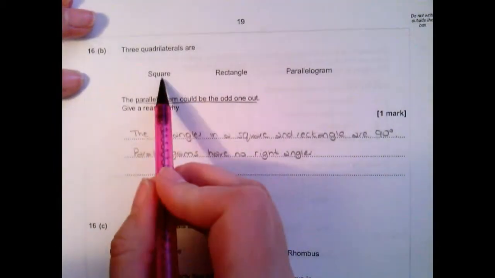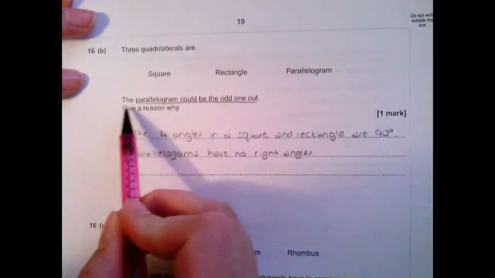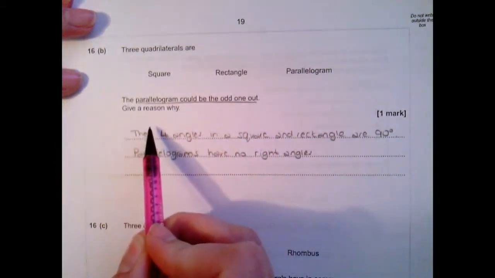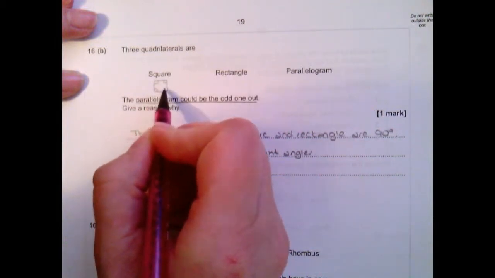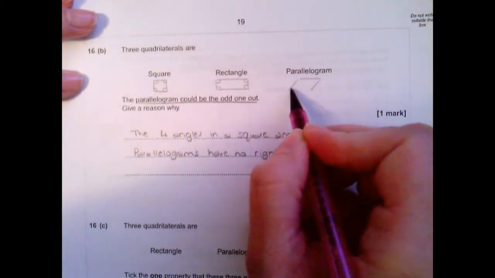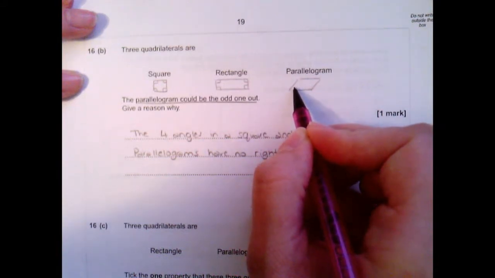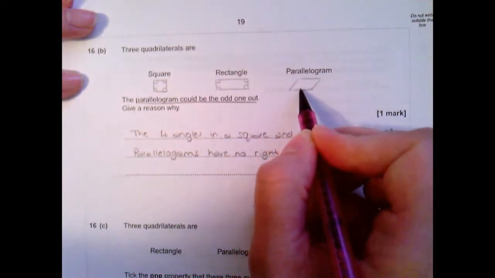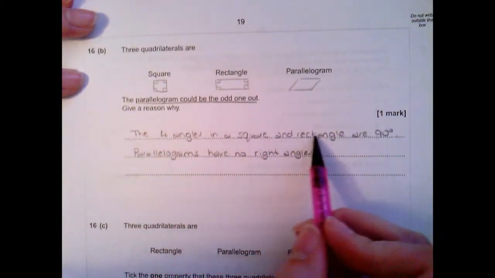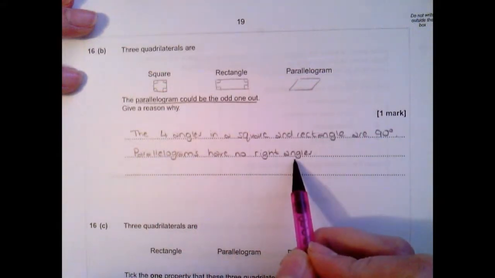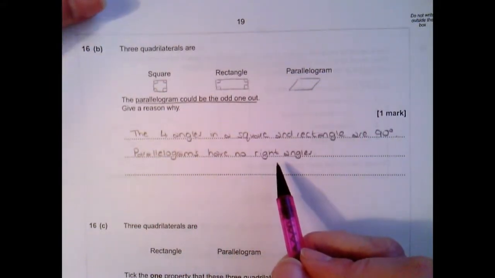On the next page then, it says 3 quadrilaterals are square, rectangle, parallelogram. The parallelogram could be the odd one out. Give a reason why. So the square has 4 sides the same and 4 right angles. A rectangle has opposite sides the same and 4 right angles. A parallelogram has opposite sides the same but doesn't have 4 right angles, so that's what makes it different. So I've just written there, the 4 angles in a square and rectangle are 90 degrees, parallelograms have no right angles. So that would be why it would be the odd one out.